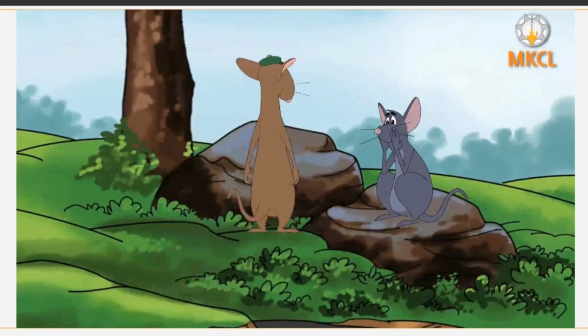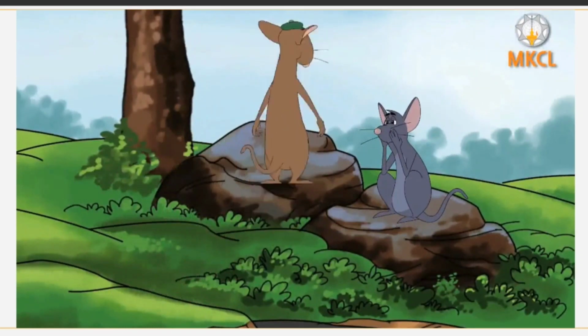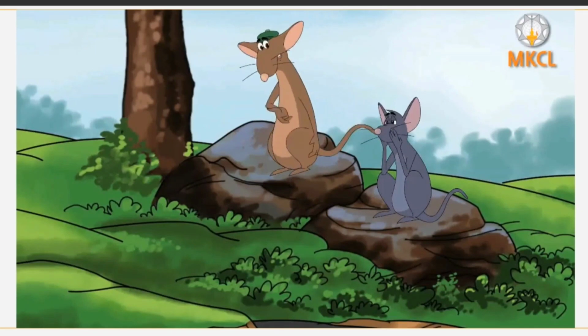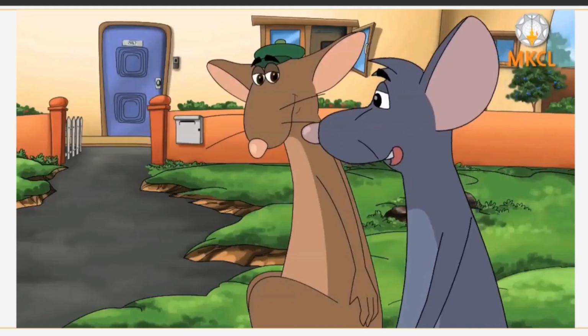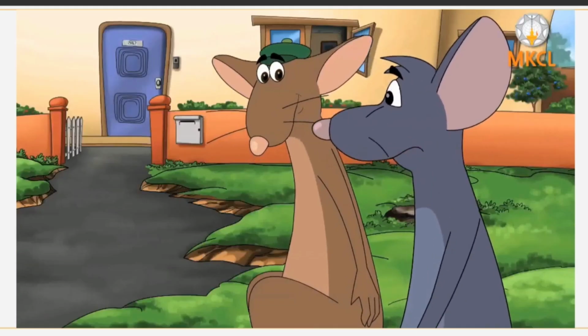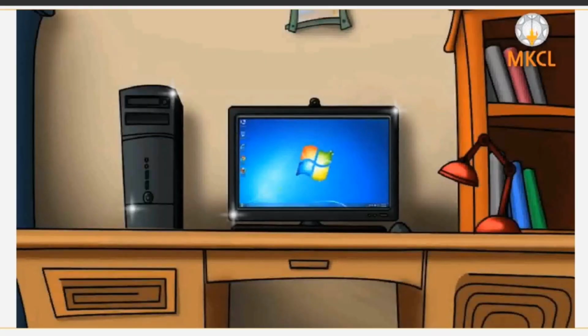I have been looking everywhere for you. And you are sitting here. What happened to you? Well, I was reading about computers and I really tried to remember everything. But I just can't. But look at that machine. That thing can remember everything in its memory.